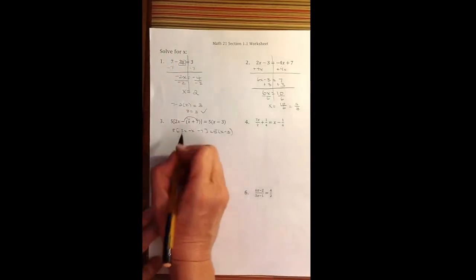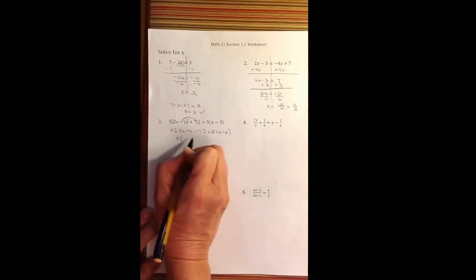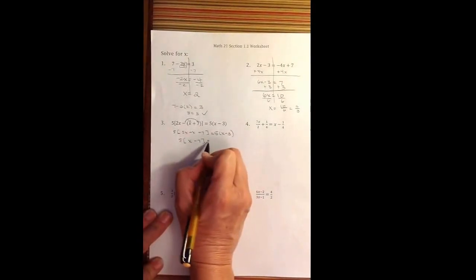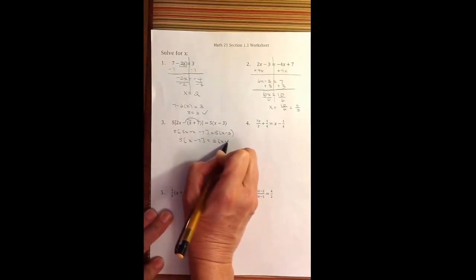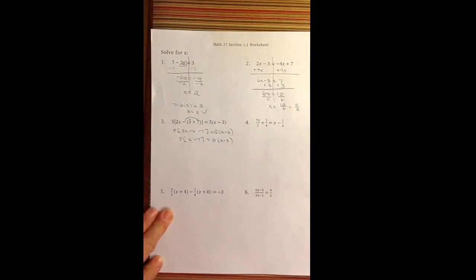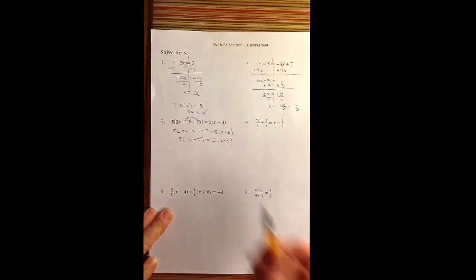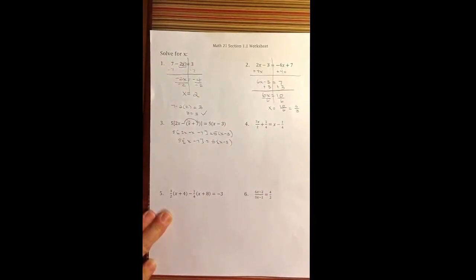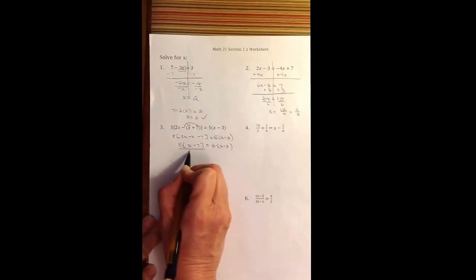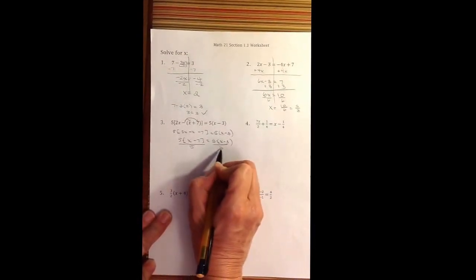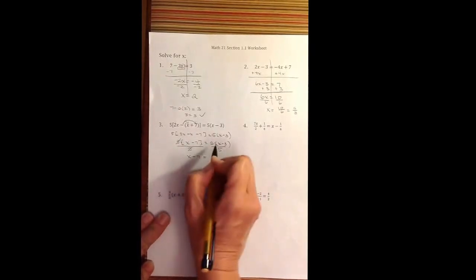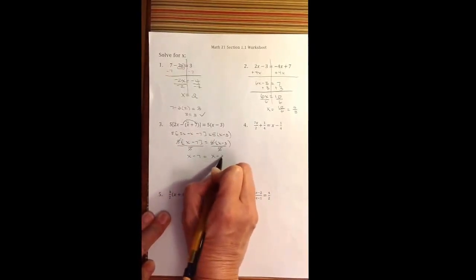And then we can combine up. 2x minus x is x, so I have x minus 7. Now at this point it might seem like you want to distribute your 5 into the parentheses. However, because there's a 5 times here and a 5 times here, the better option would be just to divide those 5's away so that I just end up with x minus 7 equals x minus 3.